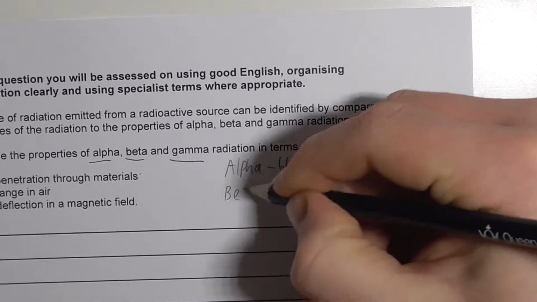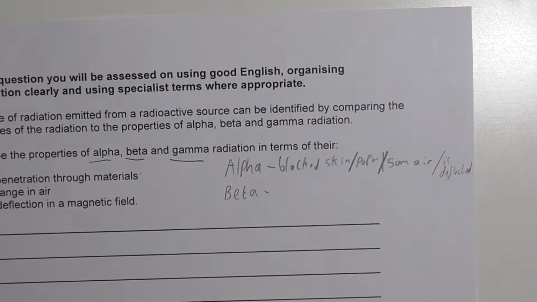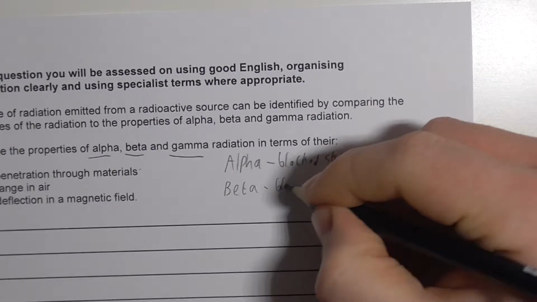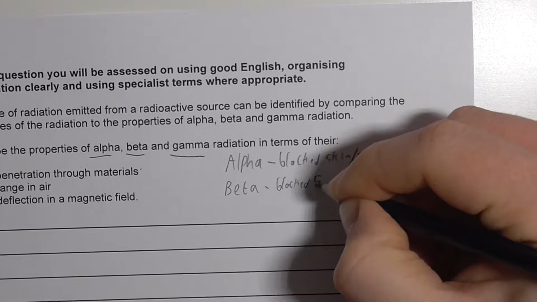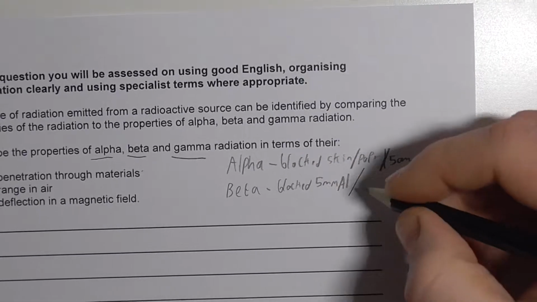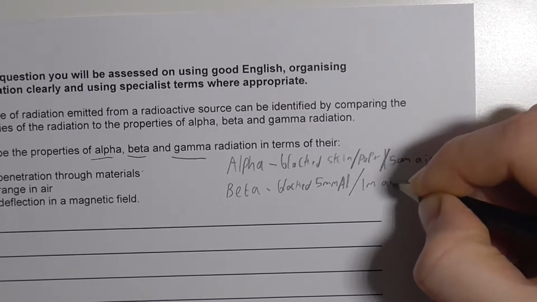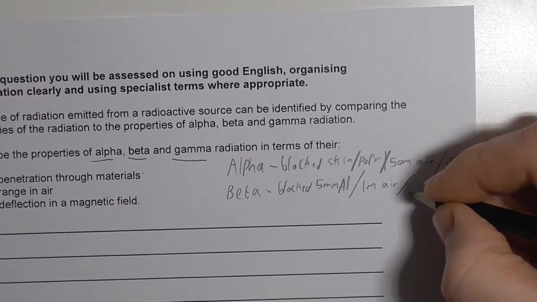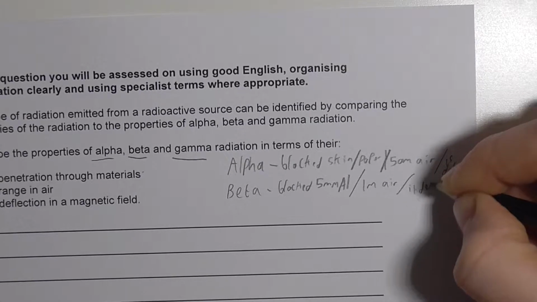And the same with beta. So remember, it gets blocked by 5 millimeters of aluminium. It has a range of 1 meter in air, and because it's charged, it is deflected.